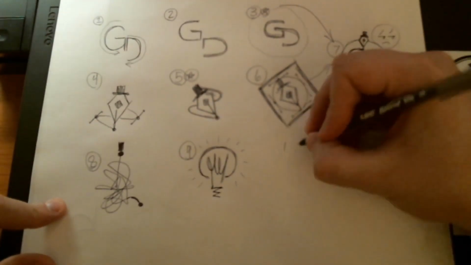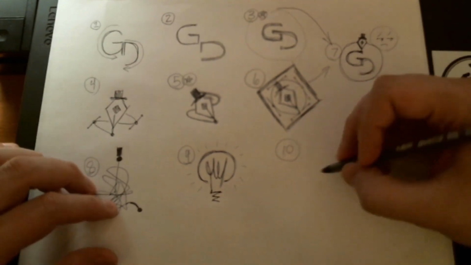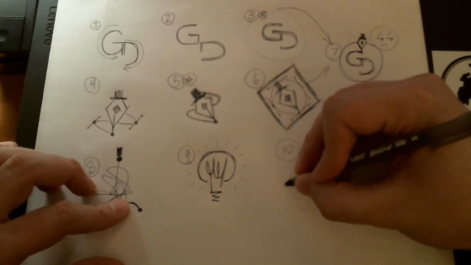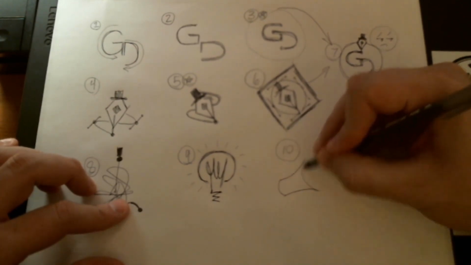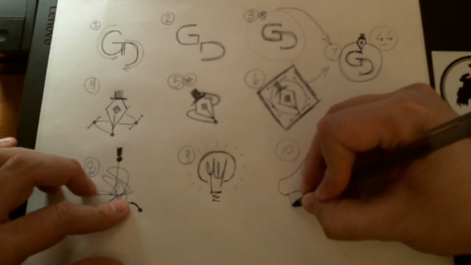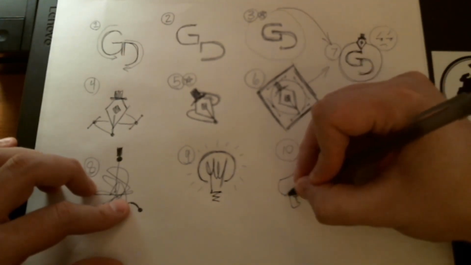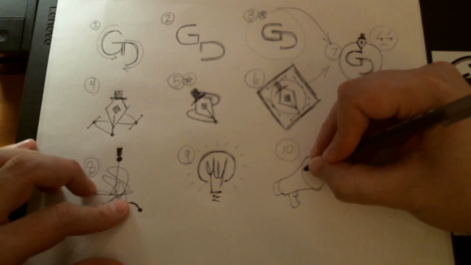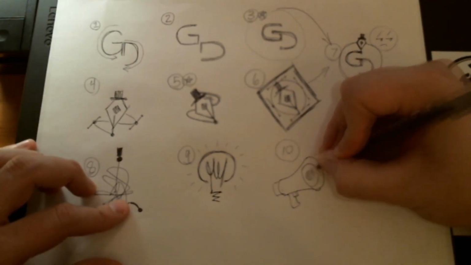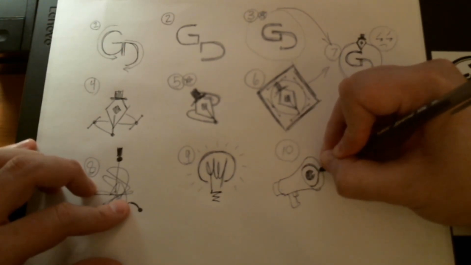And last but not least, number 10. I kind of see graphic design as a visual communication, so maybe what I can do is express the idea of communicating through a loud megaphone. Let's get this little piece here. And on the inside, maybe what I have is an eyeball, just to really make this terrifying.